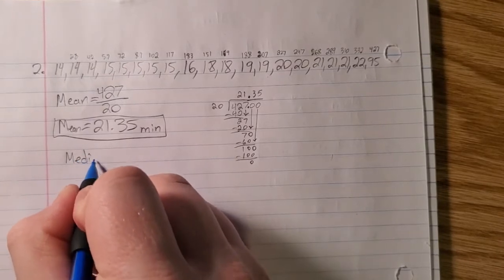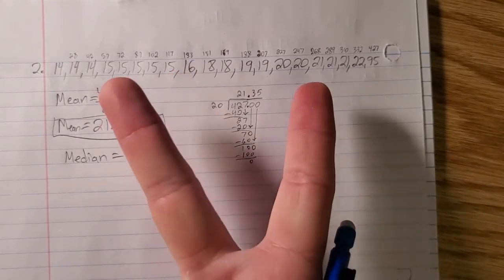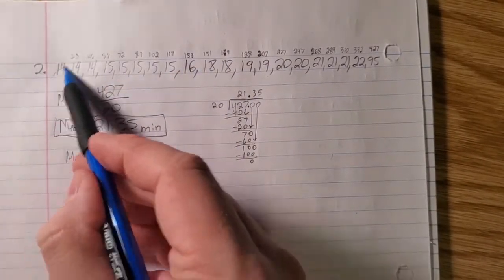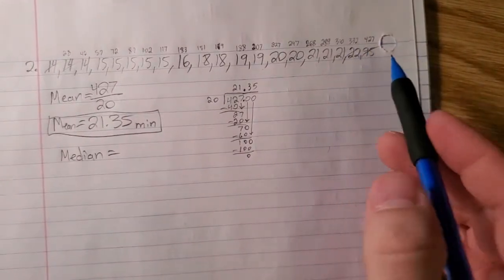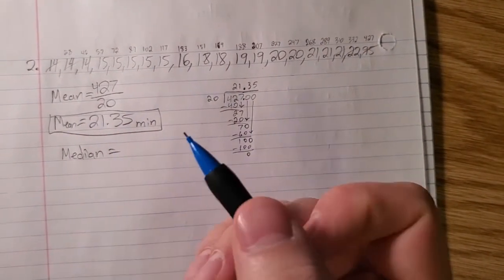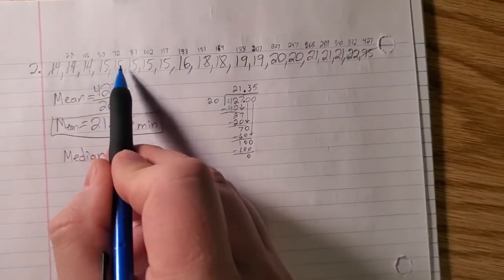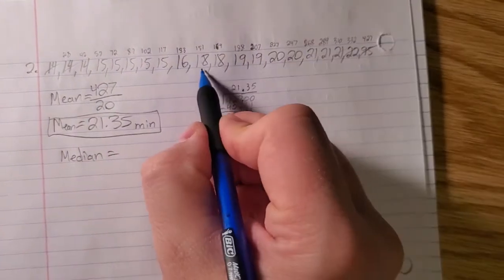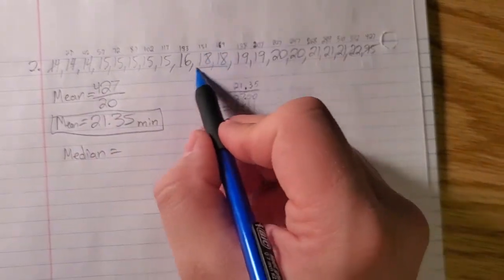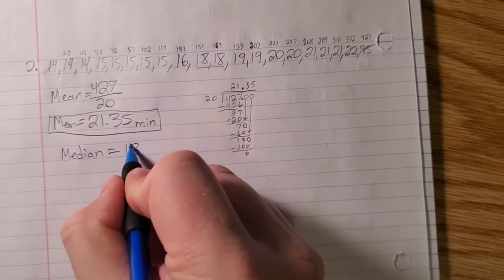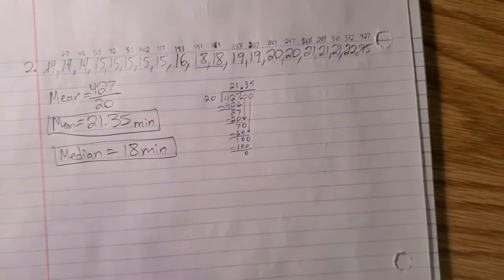Median, this is to find the middle number, but we have an even number set, so there's going to be 2 numbers in the middle. So let's count through. Let's just cross these off. I think a faster way is, I know it's 20, I'm going to divide by 2, which is 10, and so I know it's my 10th number, and then the number that's above that, the 11th number. So count 1, 2, 3, 4, 5, 6, 7, 8, 9, 10, and 11th number, it's these 2. There's 9 numbers here, 9 numbers here. These are the 2 middle ones. They're the same number, so that's what the median is, 18 minutes. If they were different numbers, we'd have to find the mean of those 2 numbers.